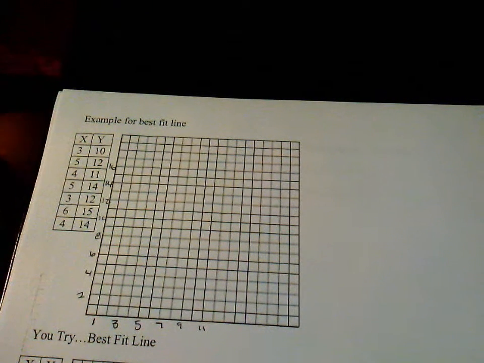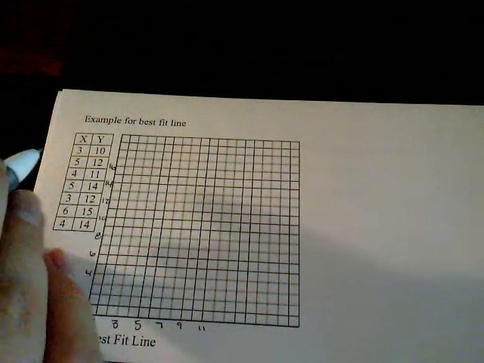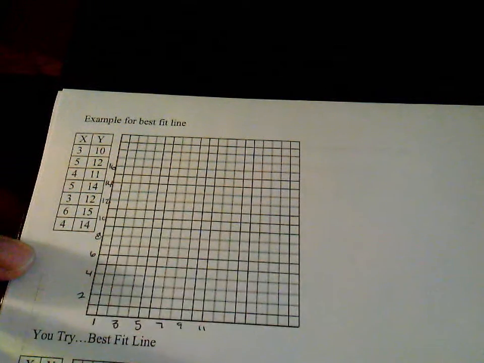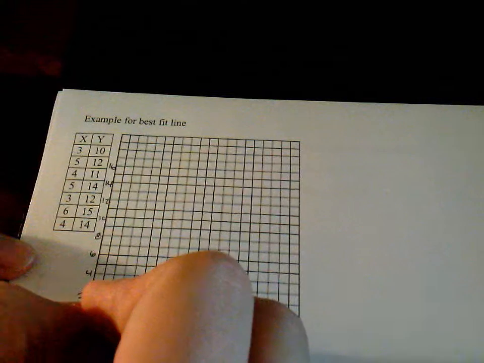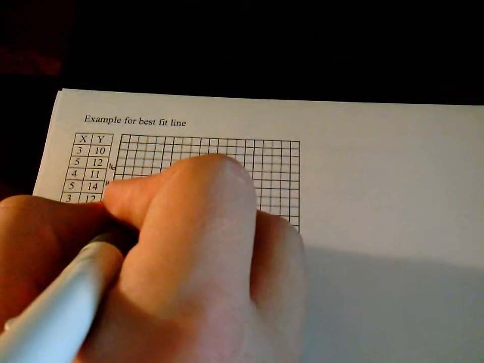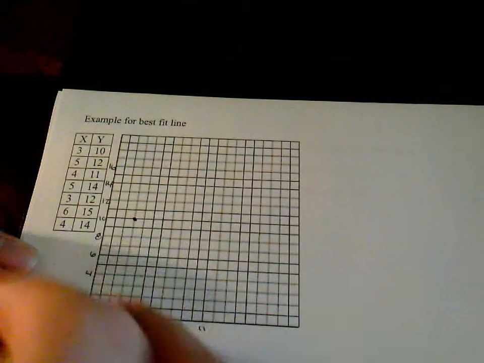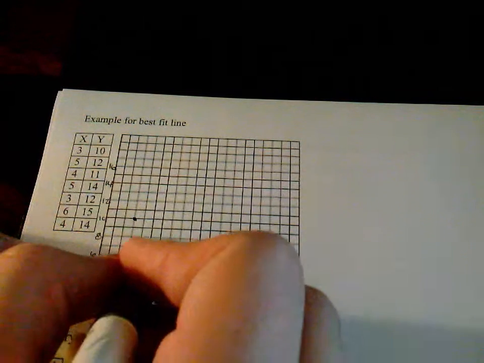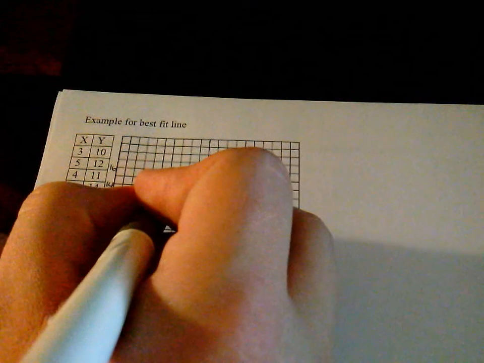Okay, so first step is you guys always have to actually graph the points. So these are your x, those are your y's. The first one says 3, 10. So I'm going to find 3, go up to 10, put a little point. Next one is 5, 12, go to 5, go up to 12, put a point.